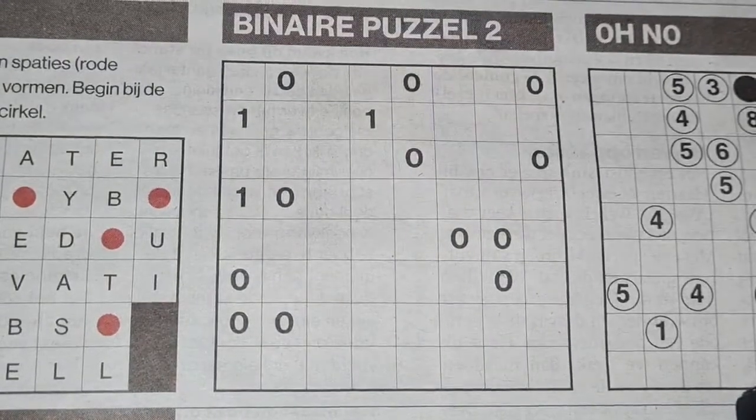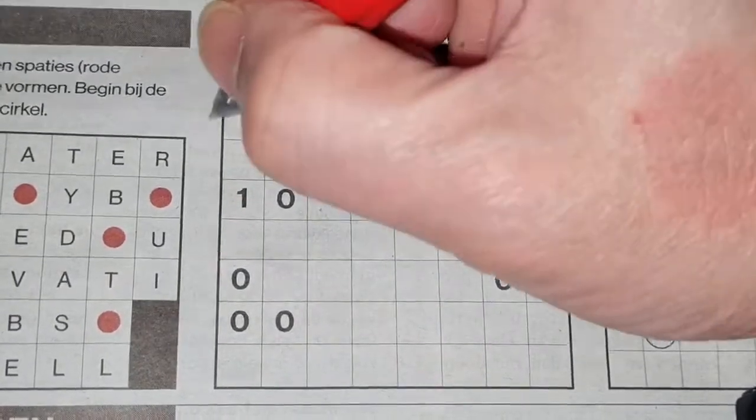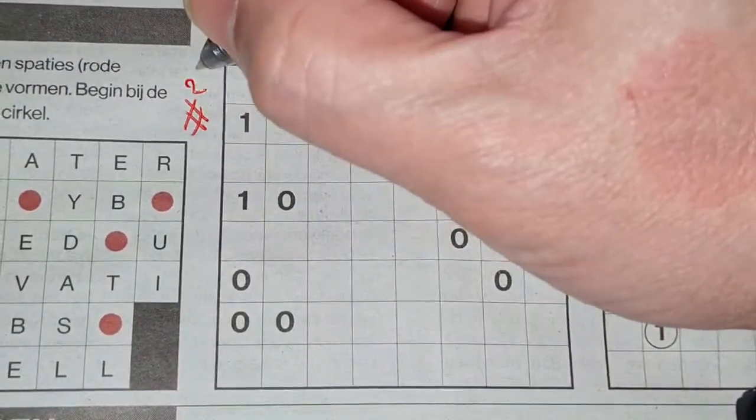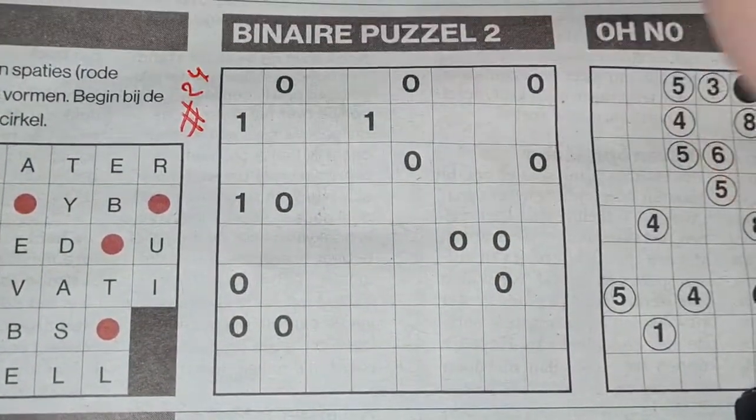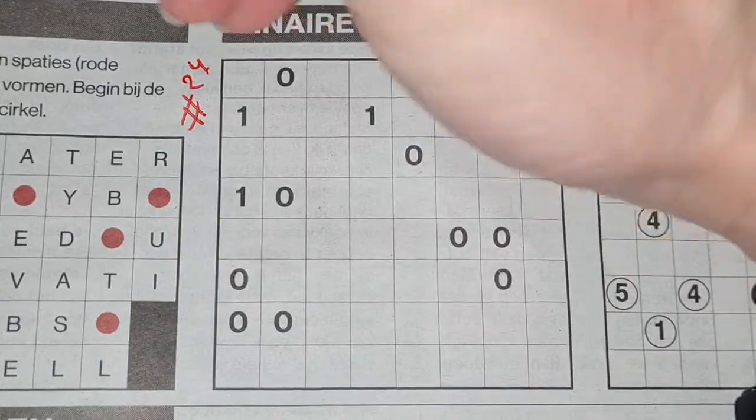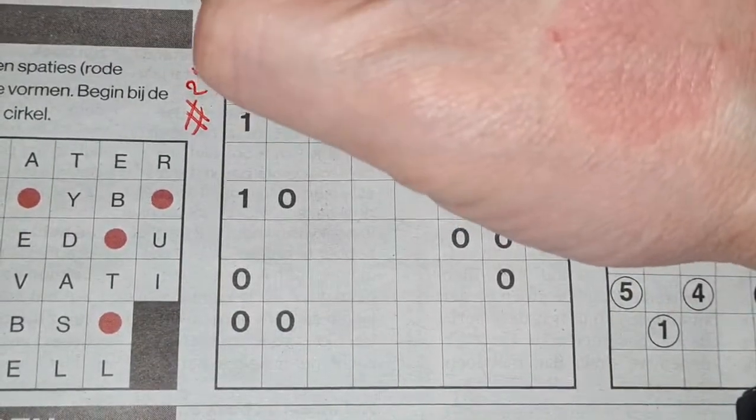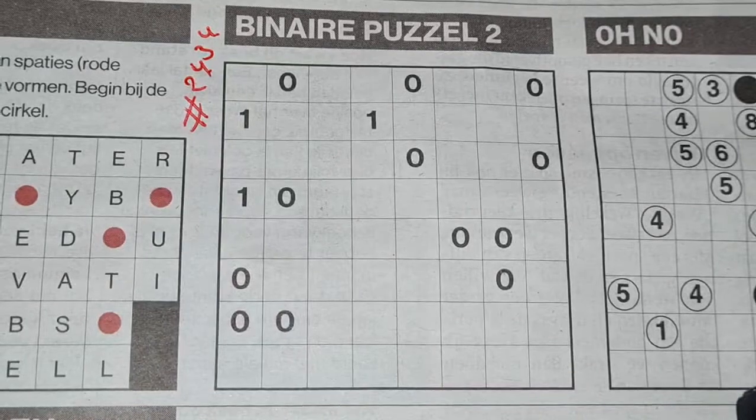And this will be number 2, 4, 3, 4. 2, 4, 3, 4.